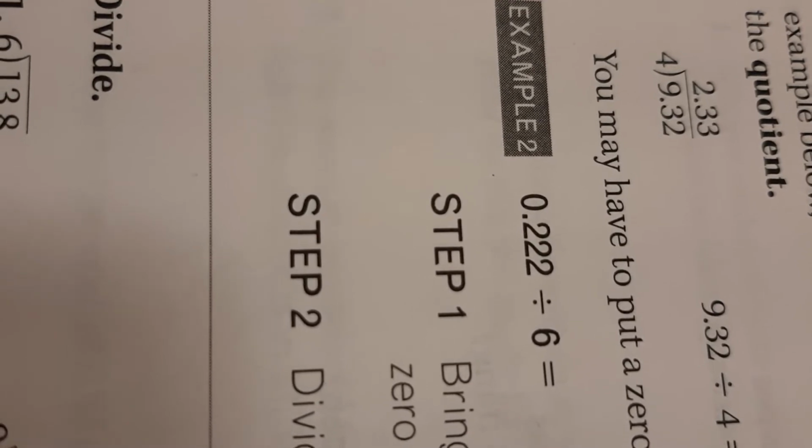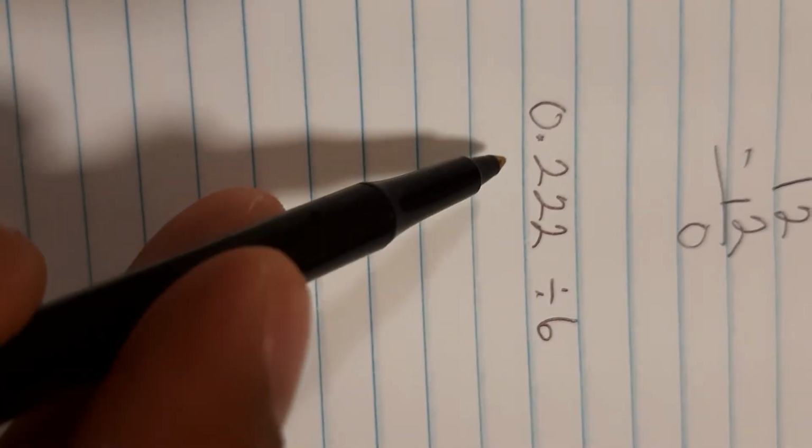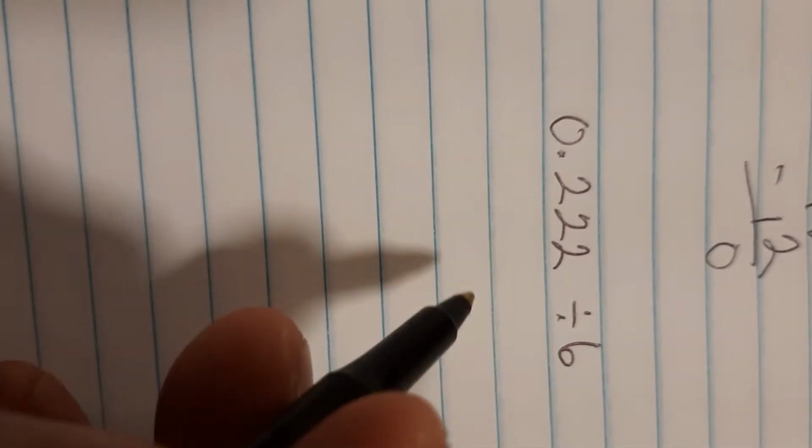222 thousandths divided by 6. So there we are, right?